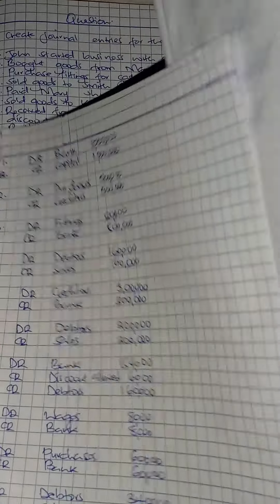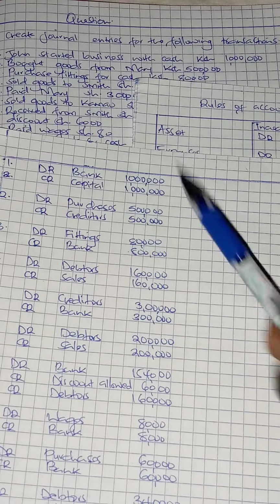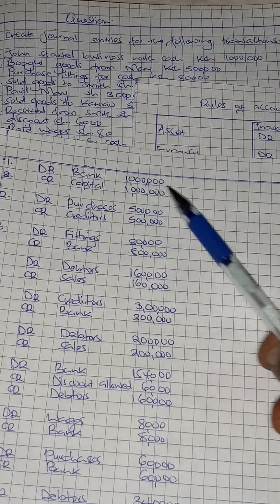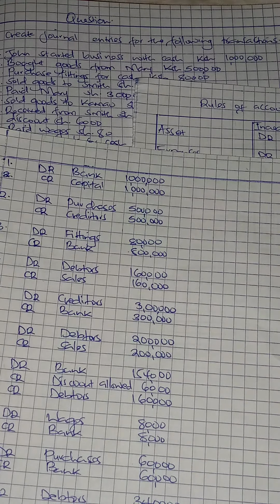Because you cannot have such an amount in cash. So this is the first one: we have debit bank 1 million, credit capital with 1 million.